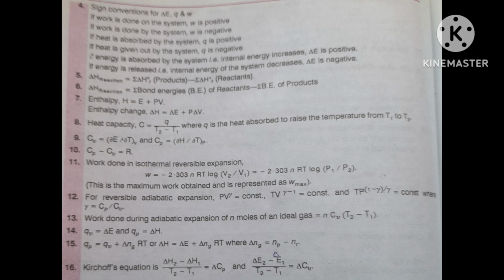divided by T2. And that you can also write as Q2 minus Q1. Q2 minus Q1 means Q2 is absorbed at T2, the high temperature, and Q1 is the heat rejected at T1. That's why in the place of T2 you write Q2, in the place of T1 you write Q1. Then Q2 minus Q1 divided by Q2, that is also called eta, the efficiency of the heat engine.